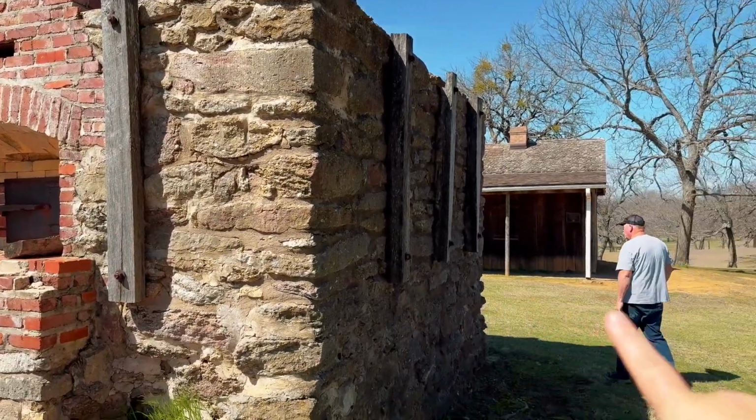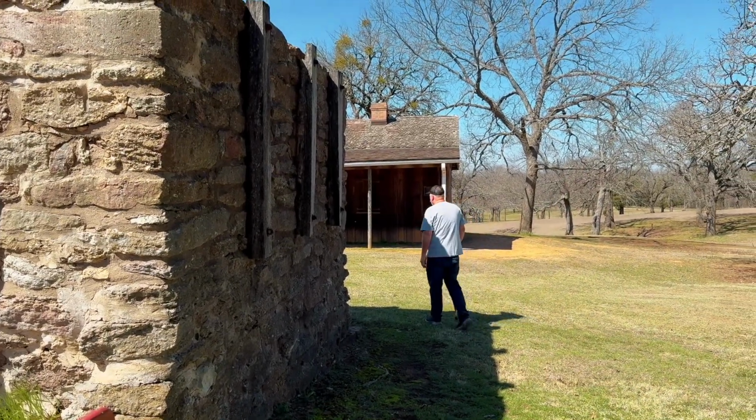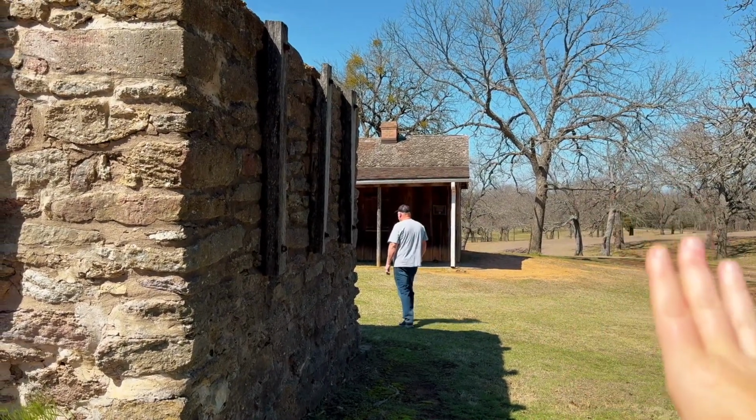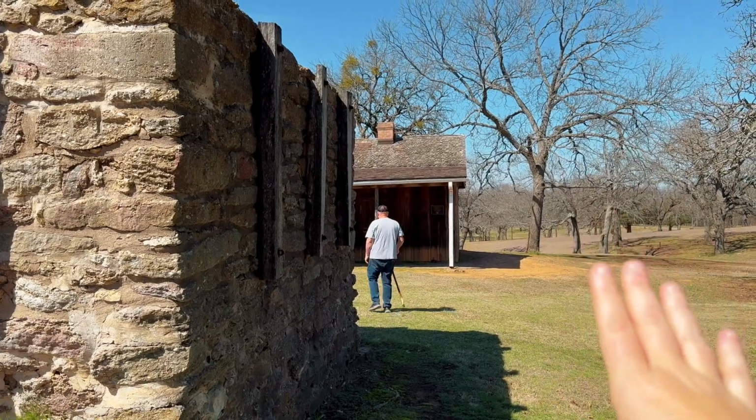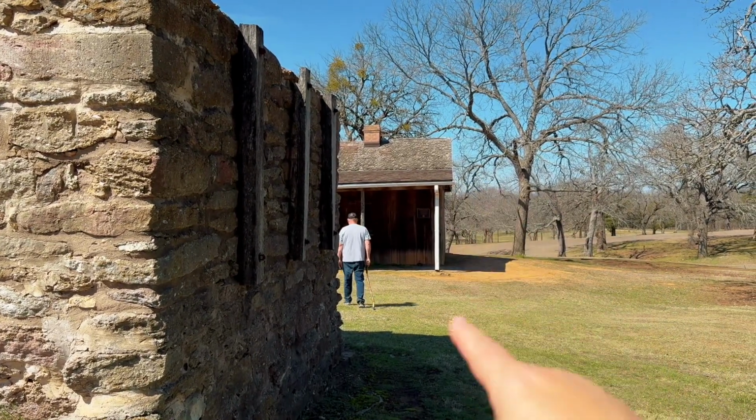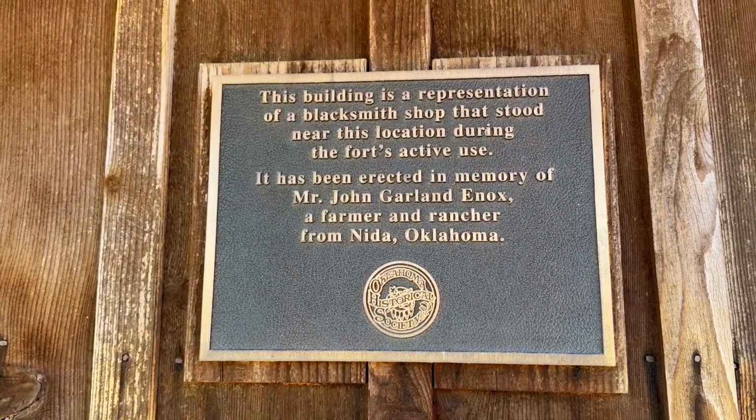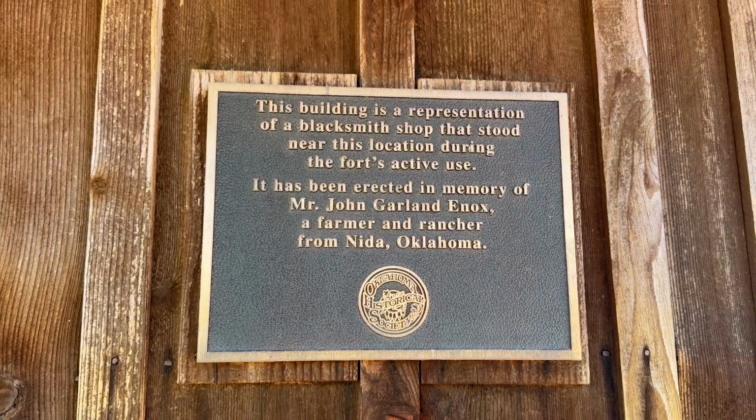But Dad is off in this direction, so we're gonna go catch up with him. He said sometimes they do demonstrations here. I'm not sure if they're doing anything today, but during their special events, this building right over here is where the action's at.